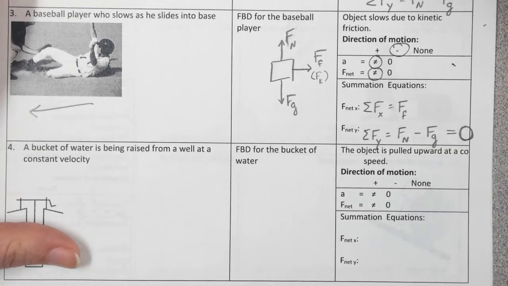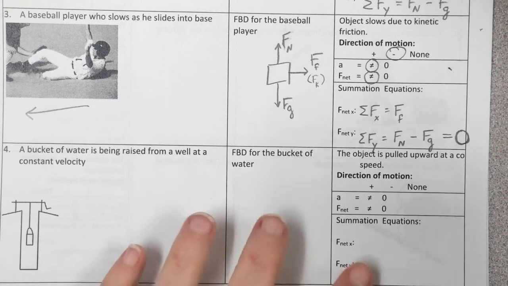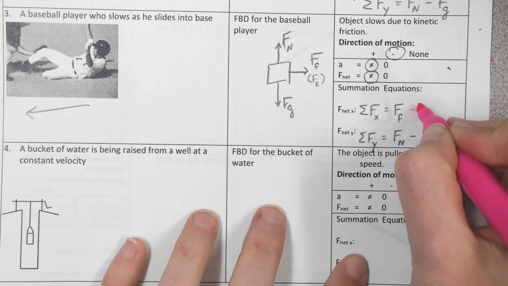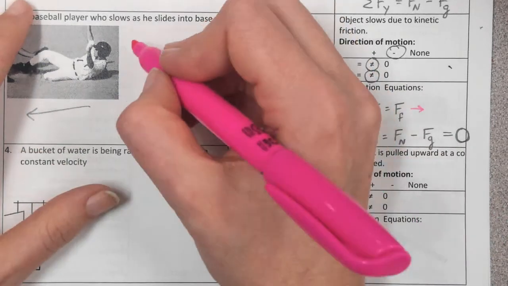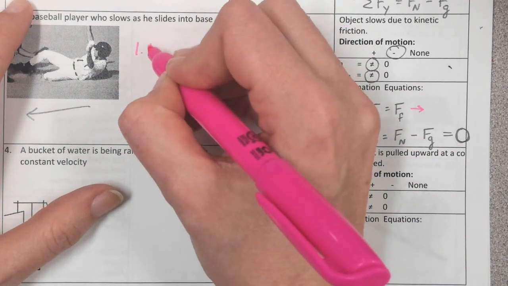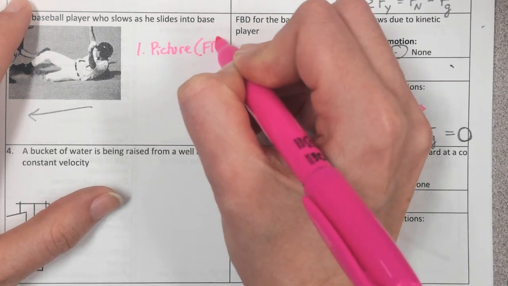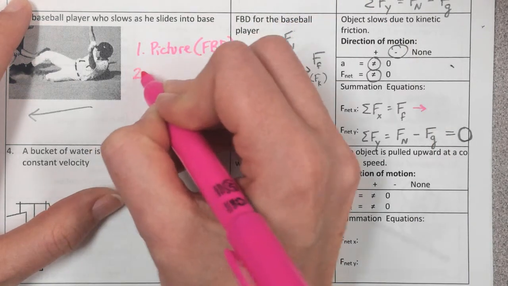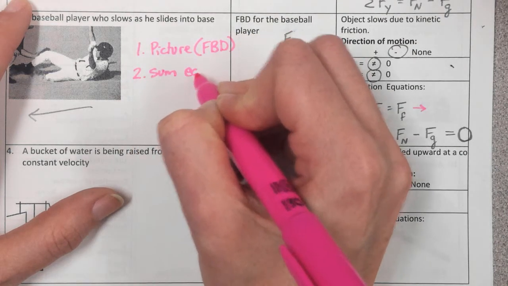If we wanted to calculate some things like how much his acceleration is or how much mass he has, what would we have to do? What would we do? Yeah, so remember the first step is the picture. In this case, that's the free body diagram. Second step is the summation equation, which is this.